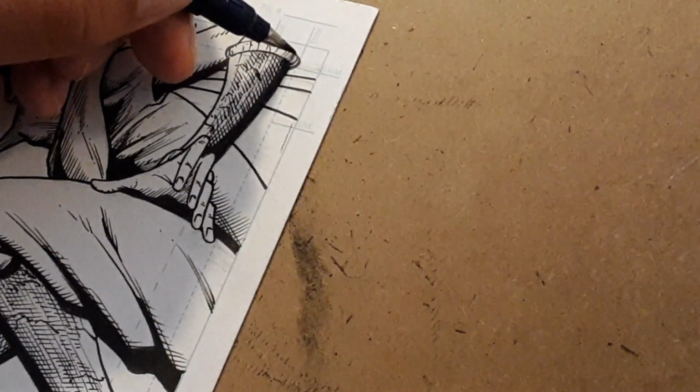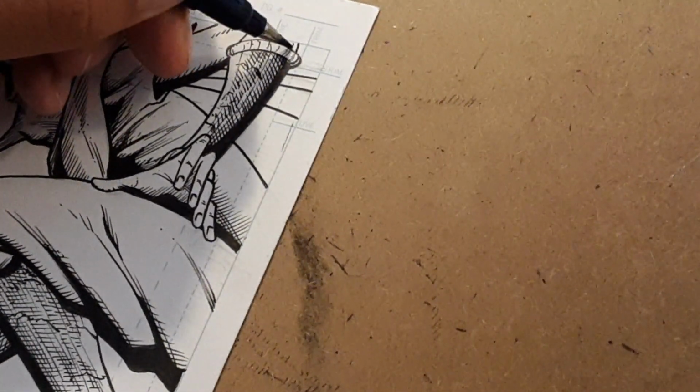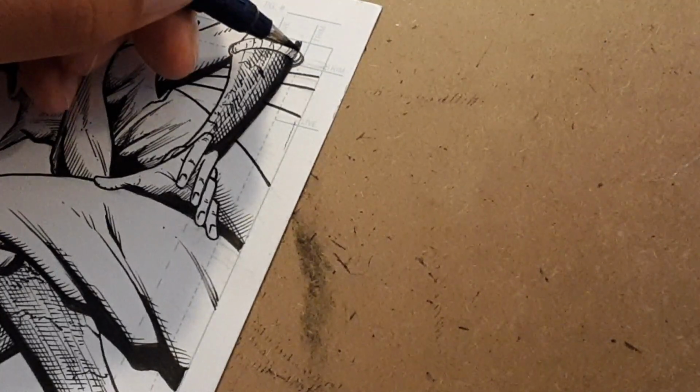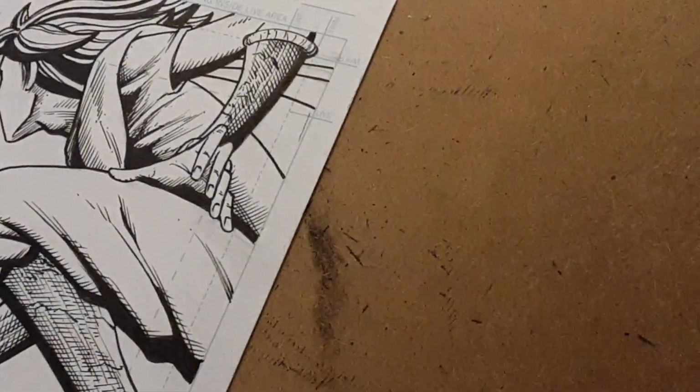And look at this right here. I forgot to draw the other half of his arm, the little piece of his arm.